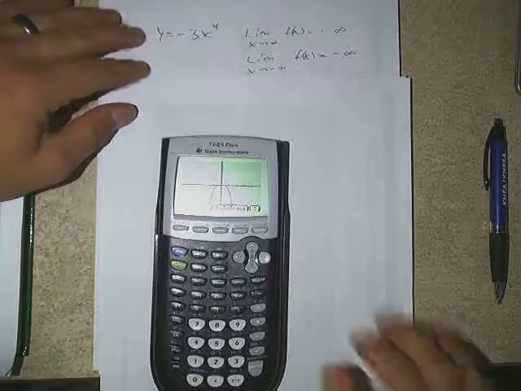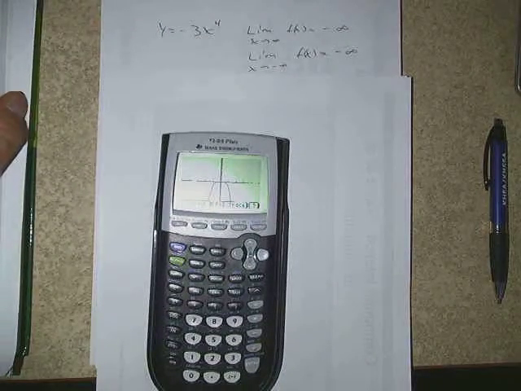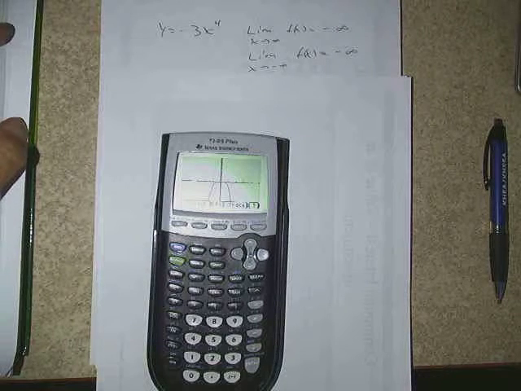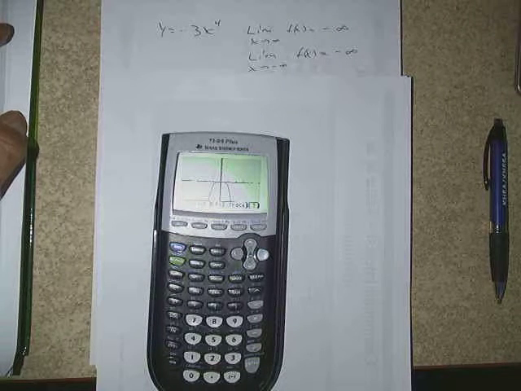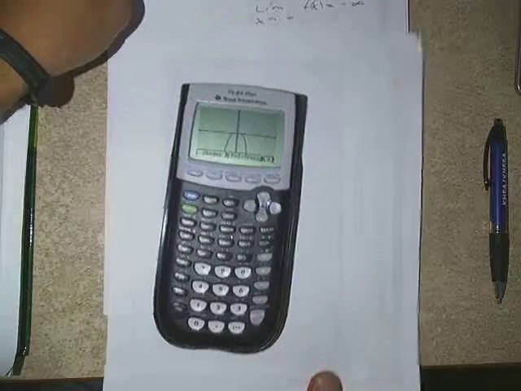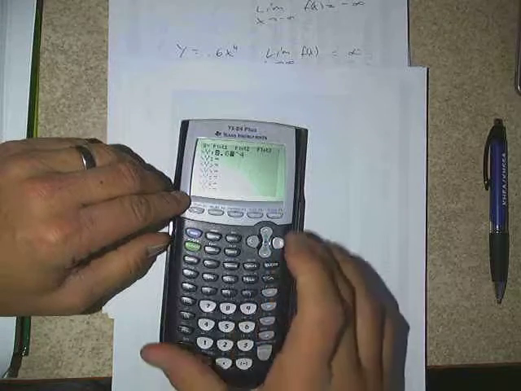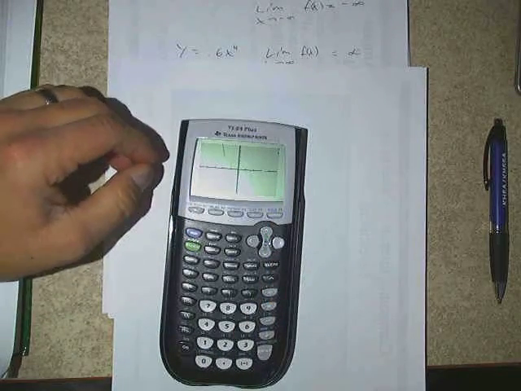And as x gets smaller, what's going on with y as we go to the left? They get smaller on that side also. So unlike the ones that we had on the previous page, this time the end behaviors are the same, aren't they? Instead of one going to infinity and one to negative infinity, this time they're both going to negative infinity. True?